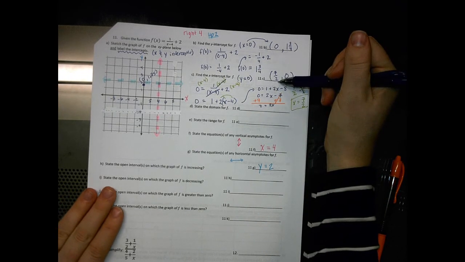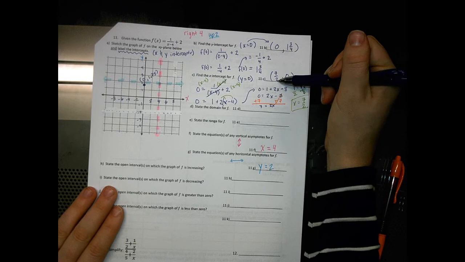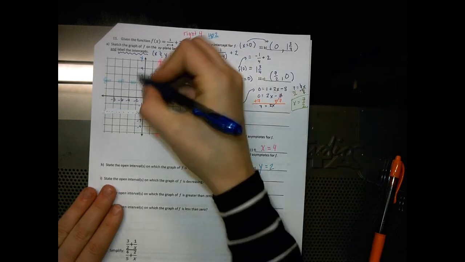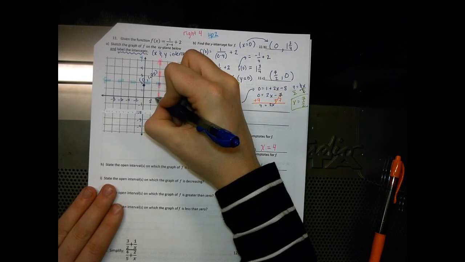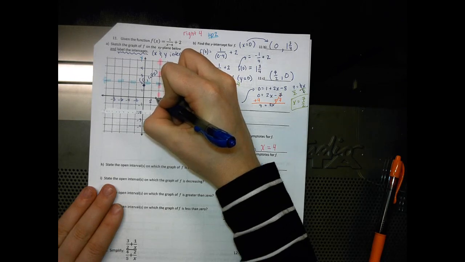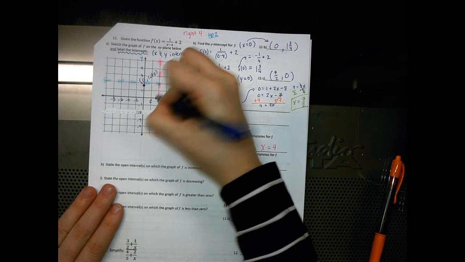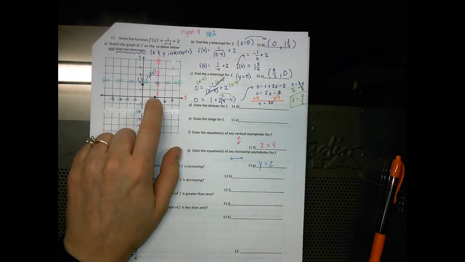All right, 7 over 2. More than what? Less than what? More than 3, less than 4. This is 3.5. Okay, 6 over 2 is 3, 8 over 2 is 4. So this is 3.5, which is about right there. Exactly in the middle would be 3. 3.5 is closer to the 4 value.